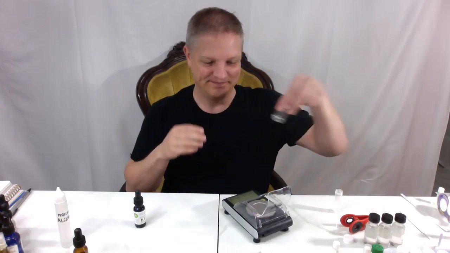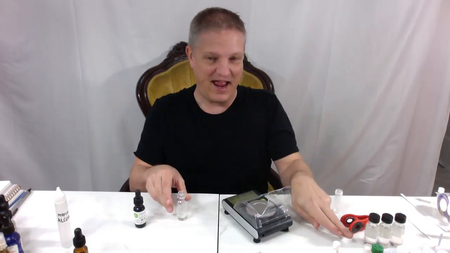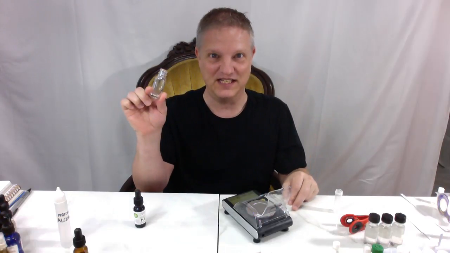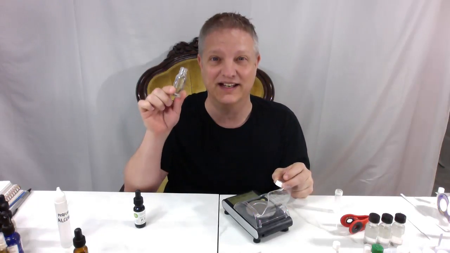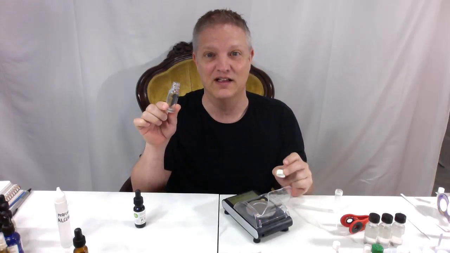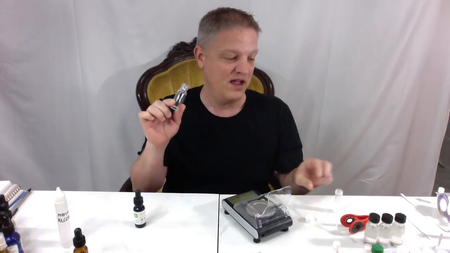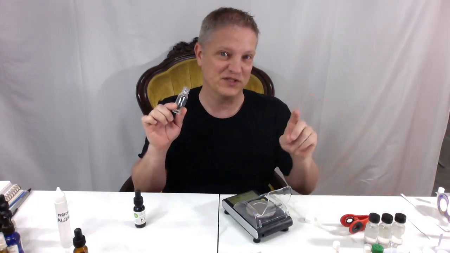So I am going to do a teaching today on how to do, in this case, a 20% dilution. I have a 15 ml vial, so we're going to do a 20% dilution in a 15 ml vial. And I'll tell you something a little bit interesting about that.